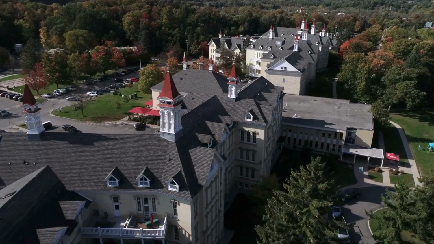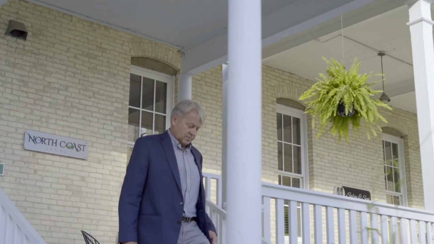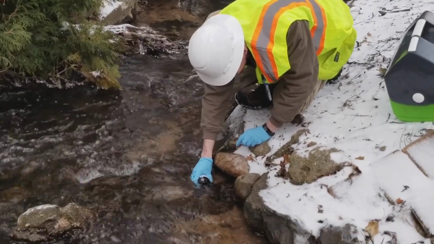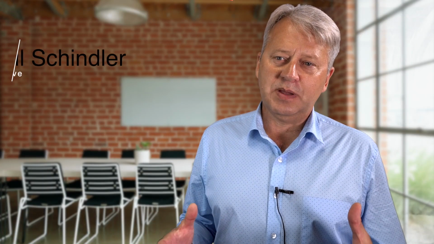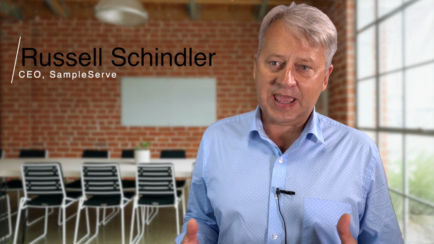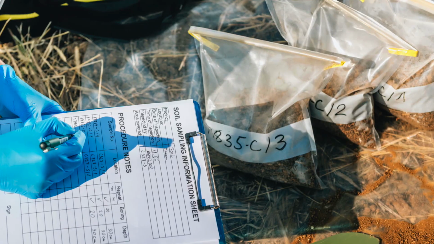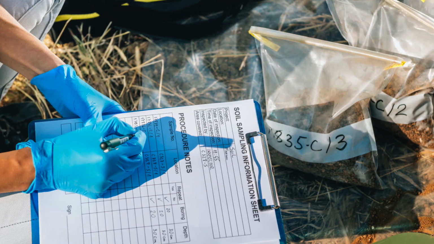The reason I developed this product is I was the guy in the field, in the snow and the cold and the rain, having to collect data and write things down on a paper form. The way that most people are collecting data to this day is they're using either the little yellow field books or paper forms to collect information.